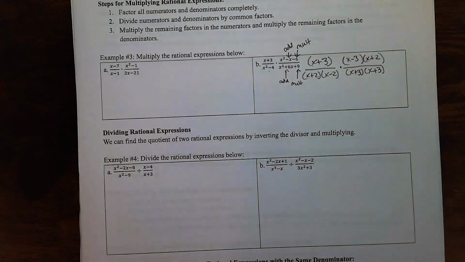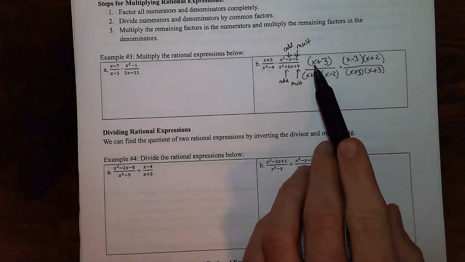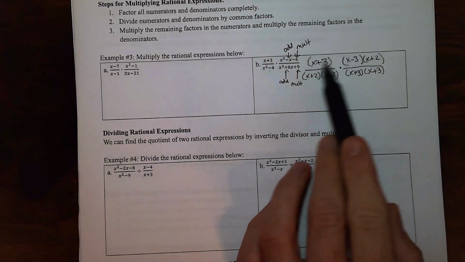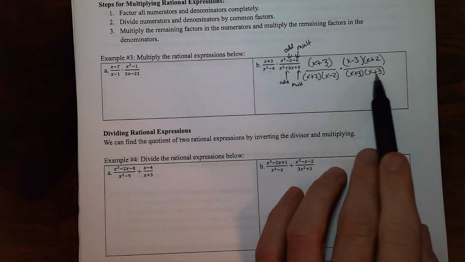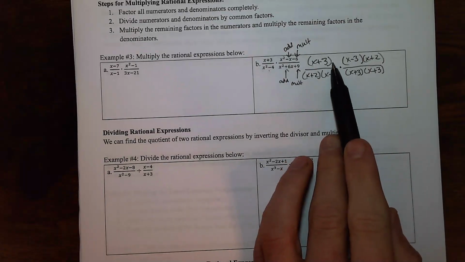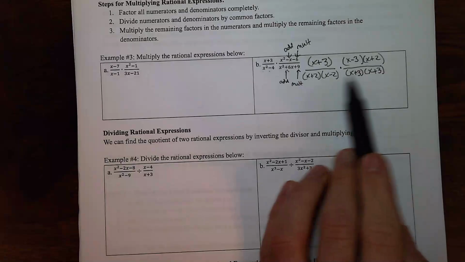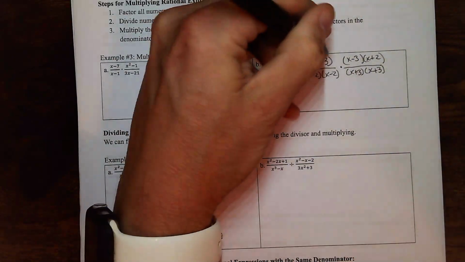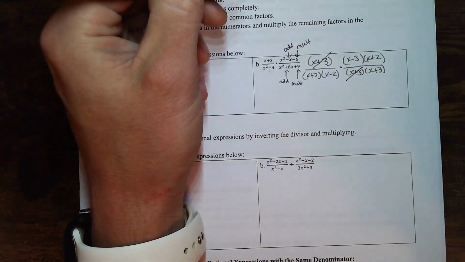Okay, now here's the rule with multiplying. It's going to kind of seem similar to what we just did. With multiplying, you're allowed to cancel anything on the top with anything on the bottom, any factor on the top with any factor on the bottom. So I've got an x plus 3. Is there an x plus 3 somewhere on the bottom? Yes, there's two of them. So I'm going to cancel one of them out.